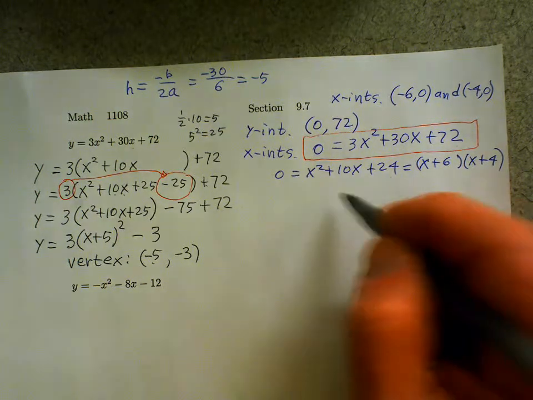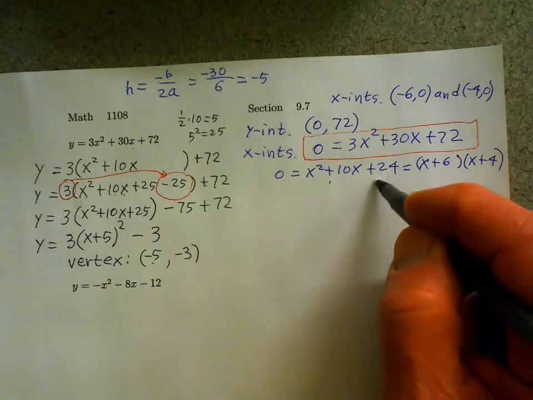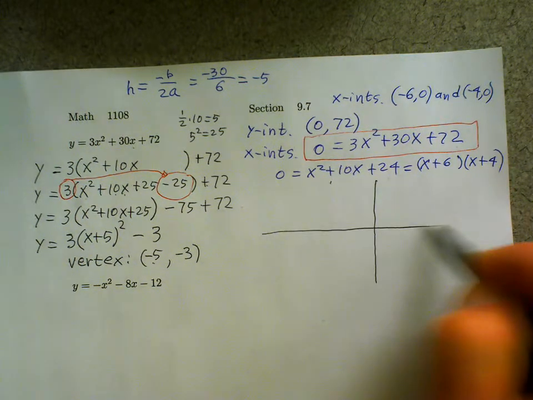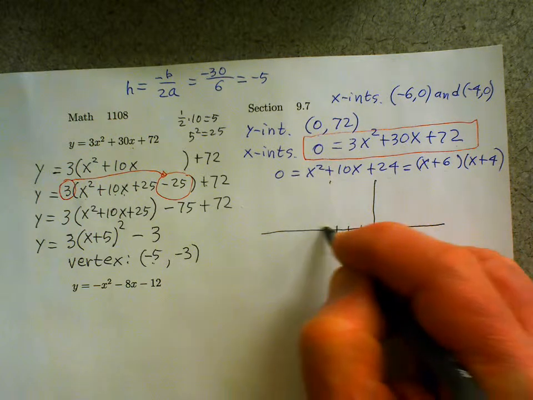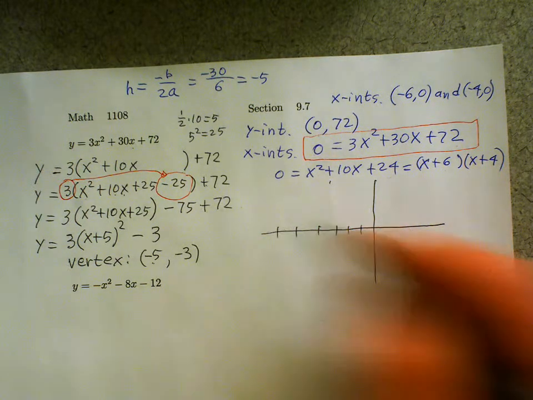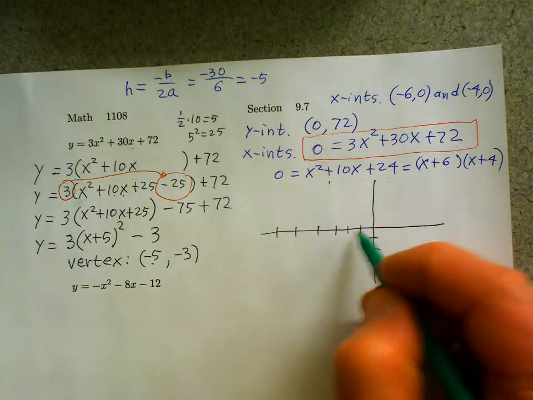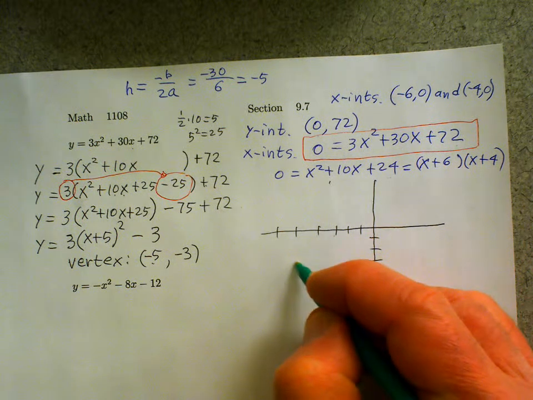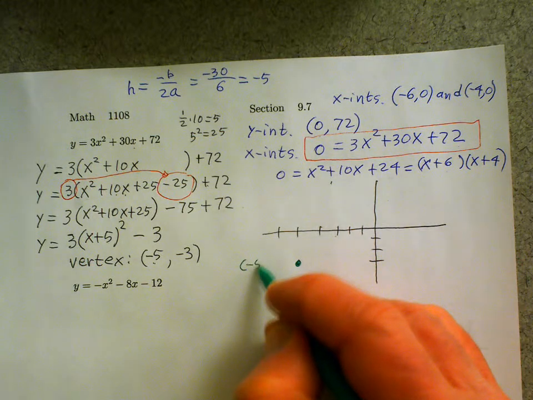All right, so let's go ahead and sketch this parabola. Okay, the vertex. My graph is not extremely accurate, but the vertex is -5, -3.